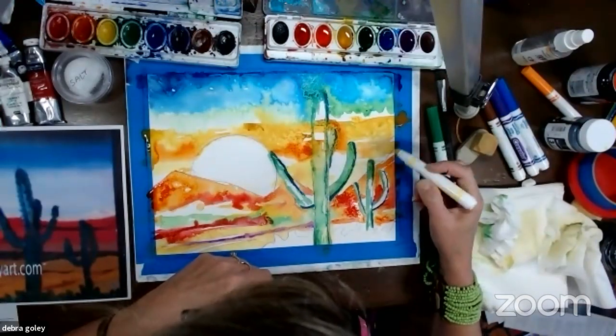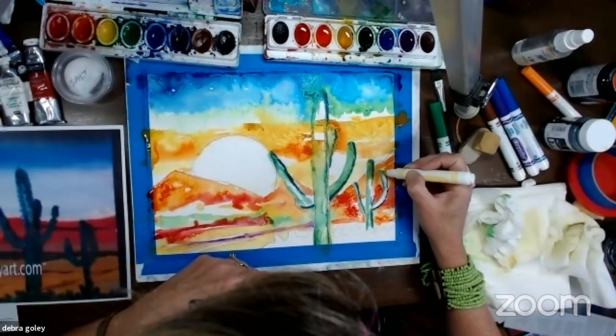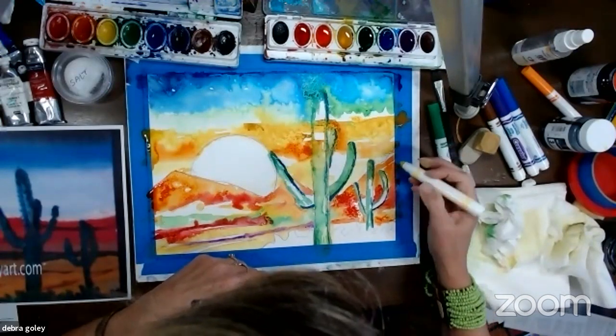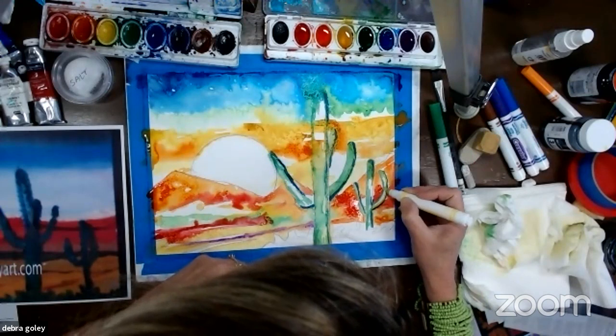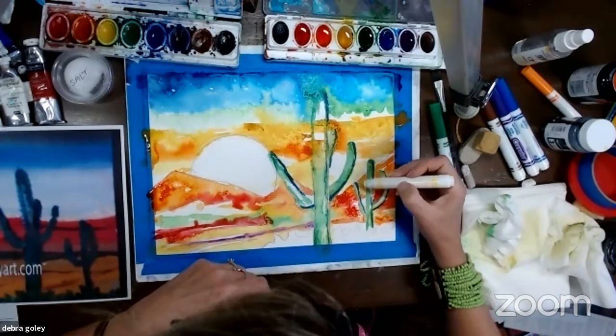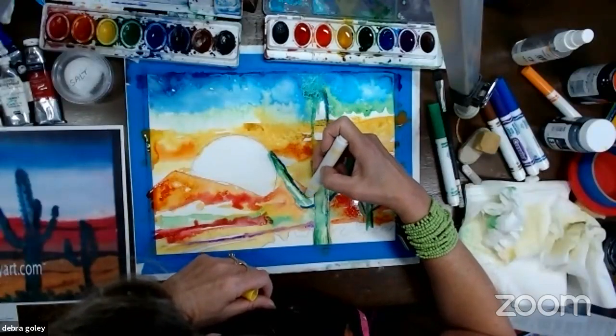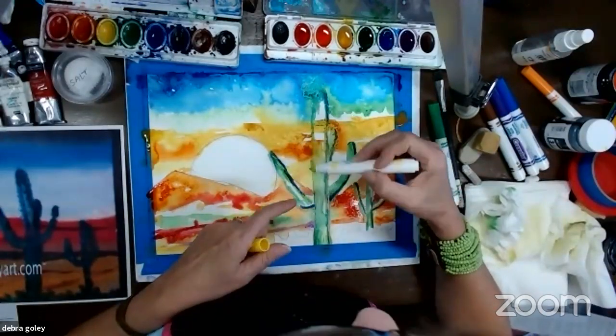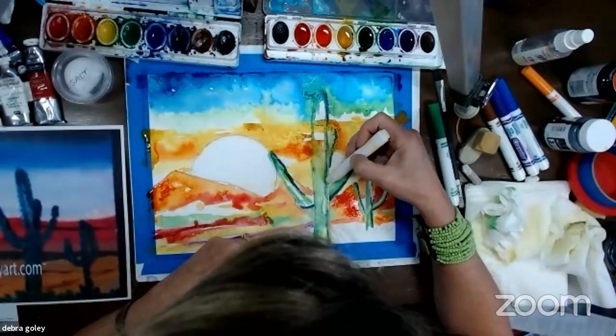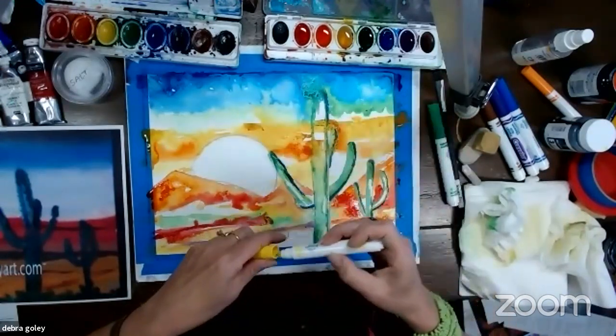This would not be considered mixed media, just so you know. This would still fall under painting, watercolor painting. You're using the ink out of the marker to make it painterly.